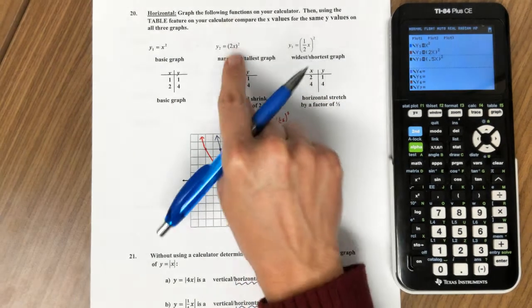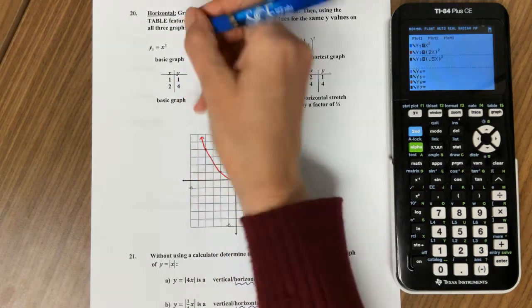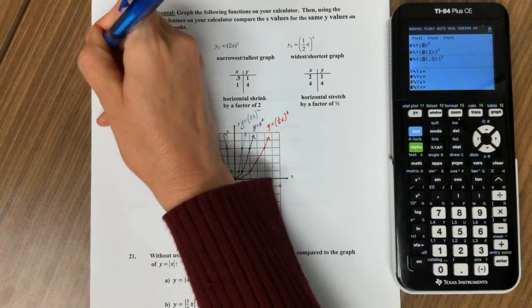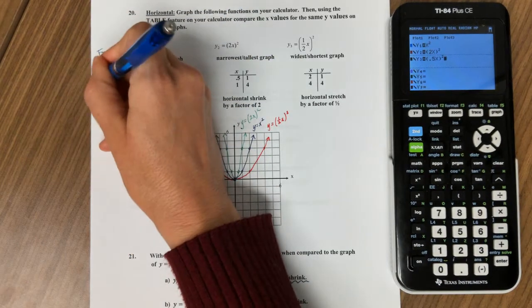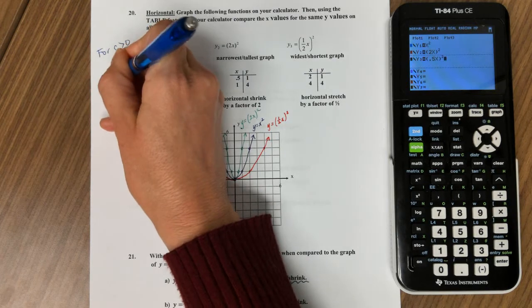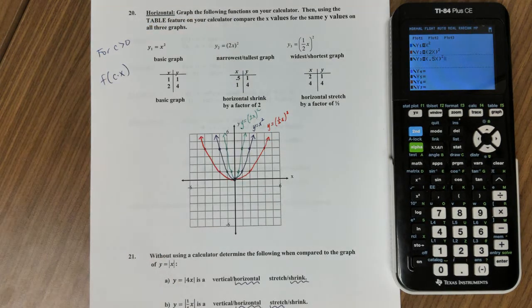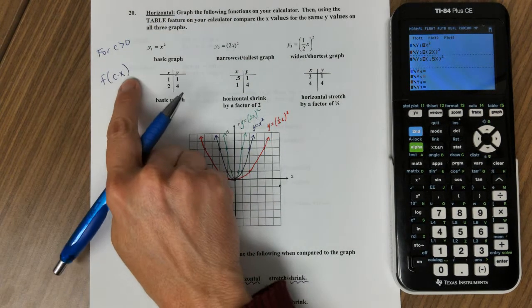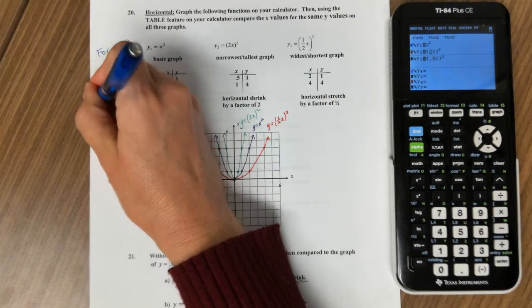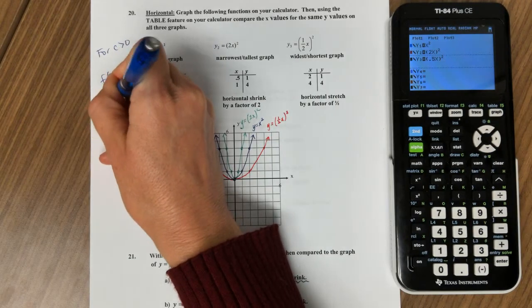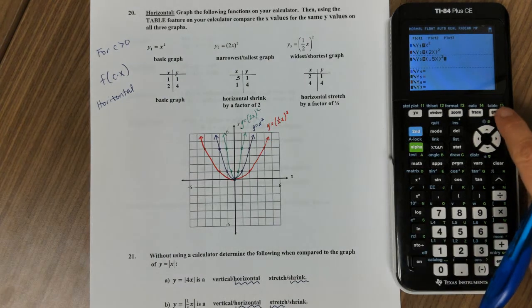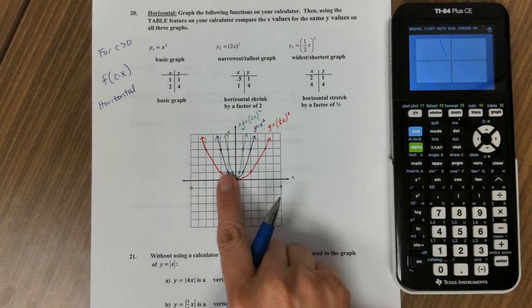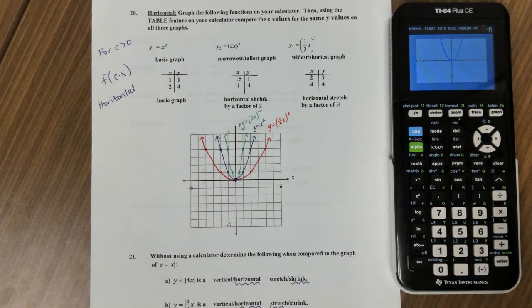So this is always for a constant that's greater than 0. When we have f of c times x, so in parentheses the constant is being multiplied by x, this is going to be a horizontal stretch or shrink. Now if we take a look at what's happening with all three of these, it'll be a little trickier in our table, but we'll do our best.